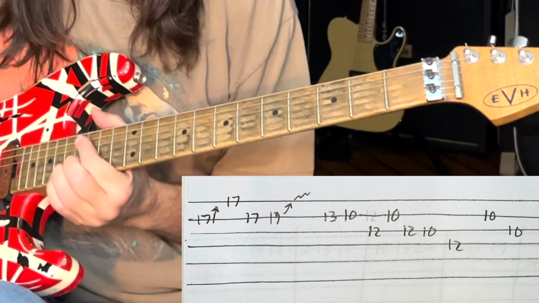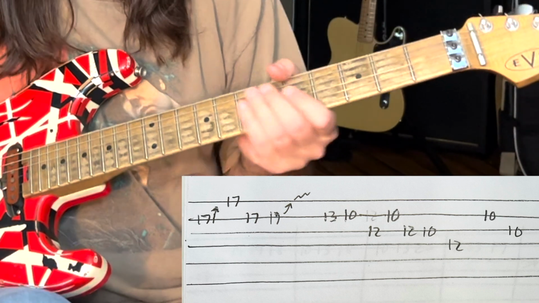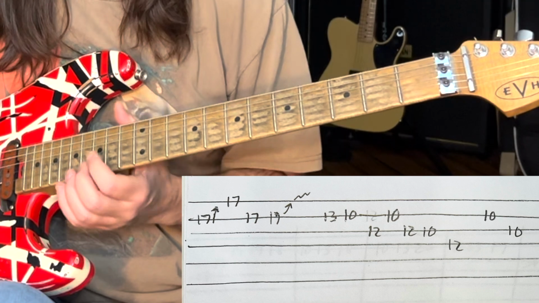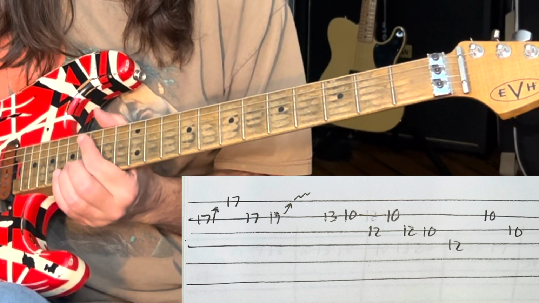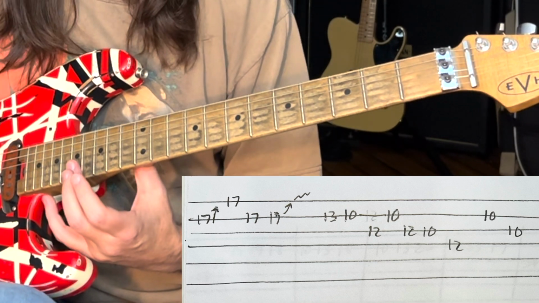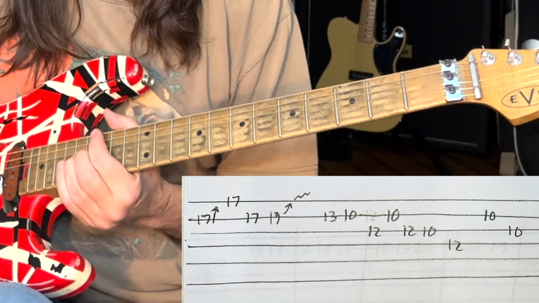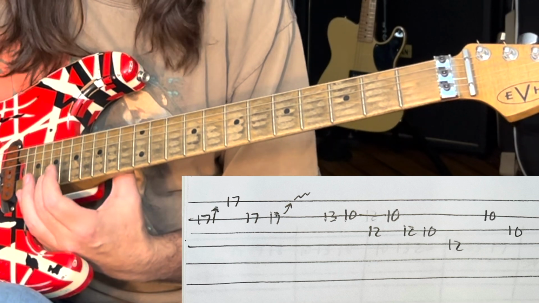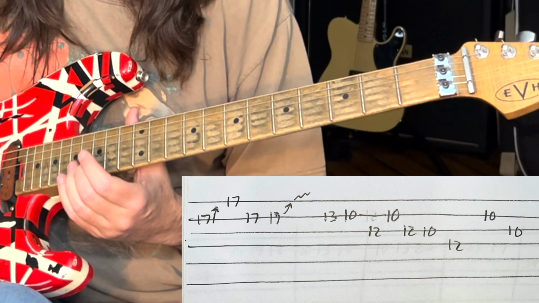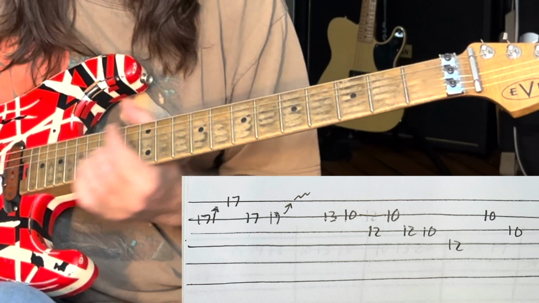So the next part, he goes. Eddie had these really slippery pentatonic licks that were unique to his style, very unique to Edwards. So he goes. So I'm on the B and the E string, and I'm on the 17th fret. I'm going like that, which I'm bending all the way up to this 19. And there's kind of like some semitone releases and bends. So we're going to do that lick.